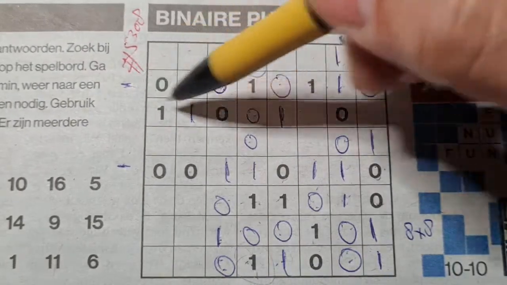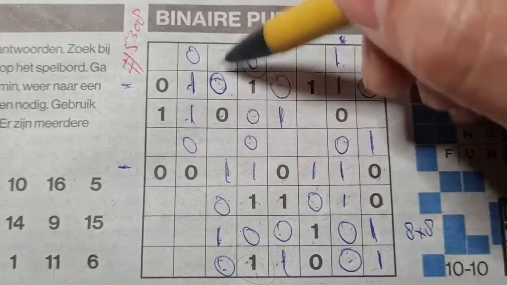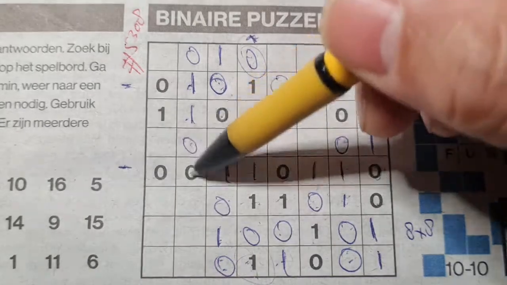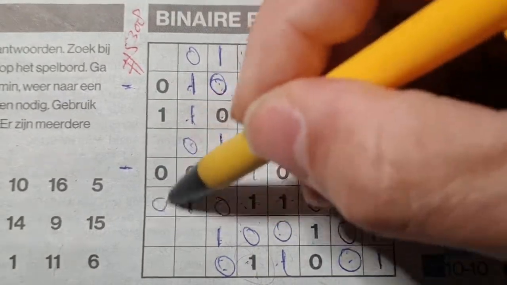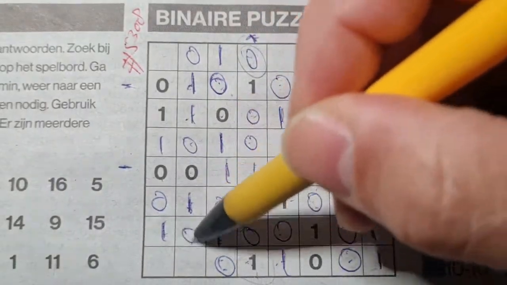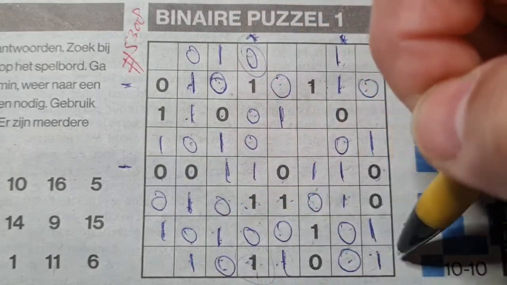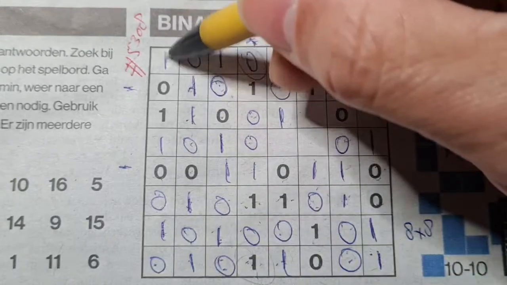Okay. Double 1. Here no. There no. Double 0. Here 1. There 1. Double 0. Here 1. There 1. 4 1s we have here, so the rest are 0s. Double 0, here 1, there 1. Between two 1s comes a 0. 1, 2, 3, 4 0s, so the rest are 1s. 1, 2, 3, 4 1s, so the rest are 0s. 1, 2, 3, 4 0s, so the rest are 1s.